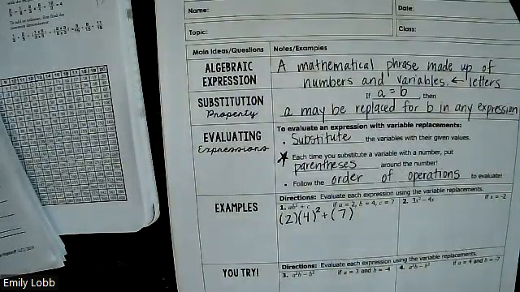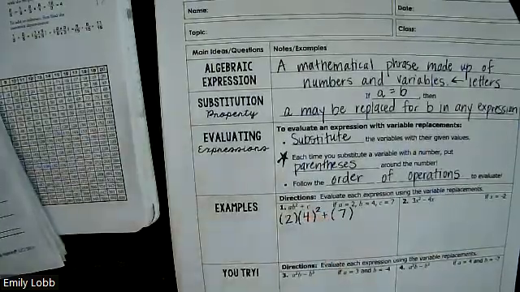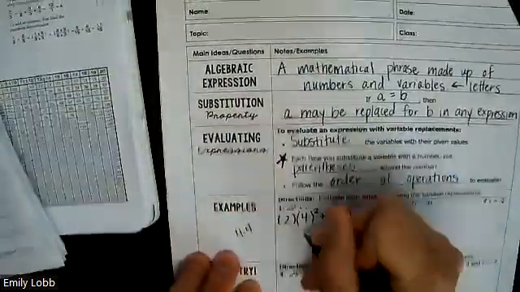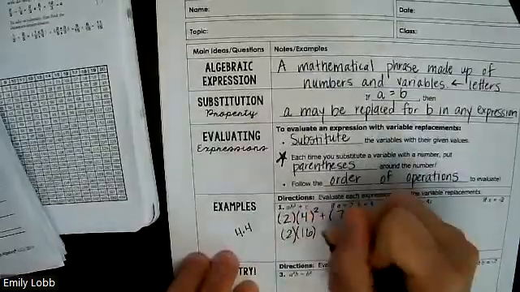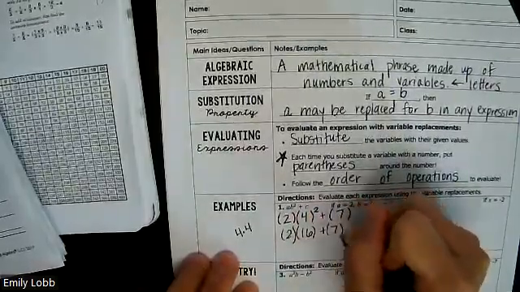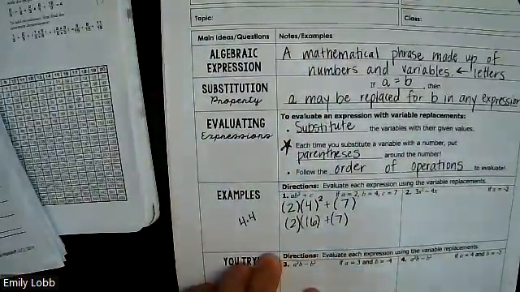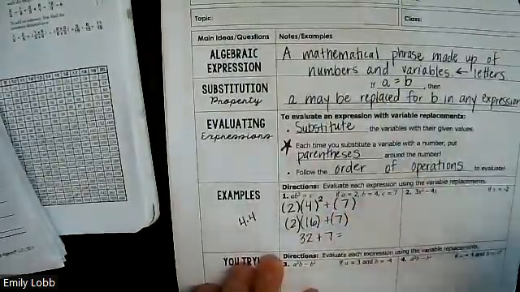In this case, our parentheses don't have operations in them. So we don't have to do anything with our parentheses yet, but we do need to do our exponents. What's 4 to the second power? 16. 2 factors of 4, good. So I have 16 times this 2 plus 7. What do I do next? 16 times 2. Which is? 32. 32 plus 7 equals? 39. Excellent.